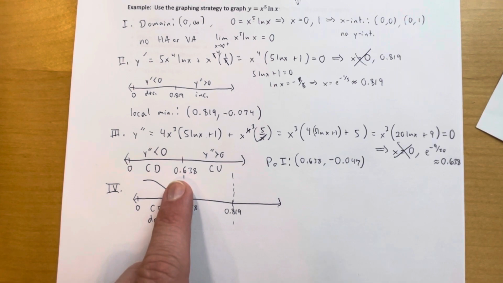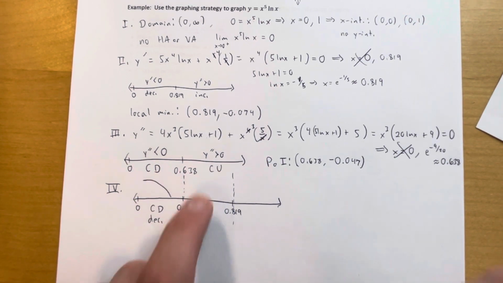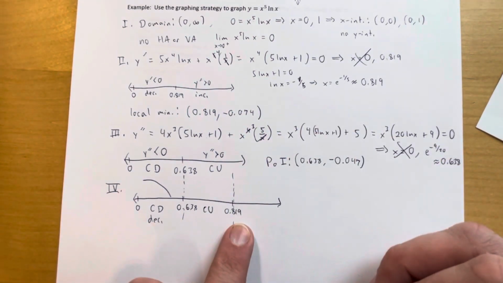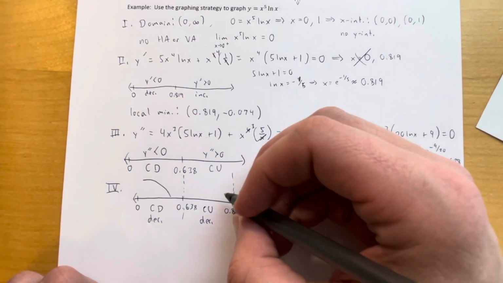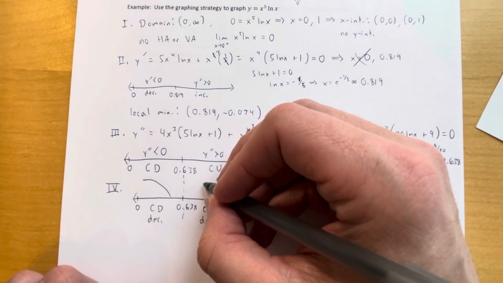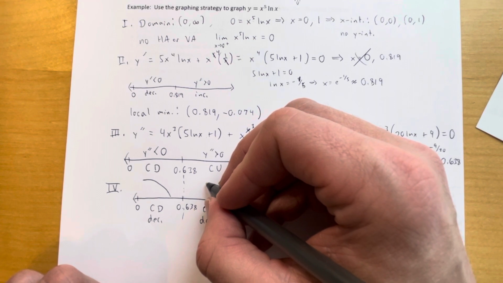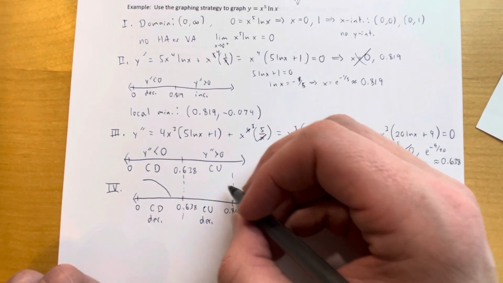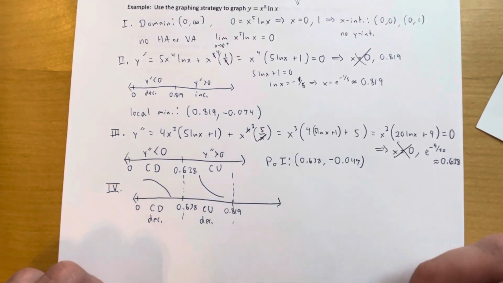Here, we're between 0.638 and 0.819, so we're larger than 0.638. We're concave up here, but we're still less than 0.819, so we're still decreasing there. Concave up and decreasing, what would that look like? Well, if we're concave up and decreasing, that's going to look kind of like this. So again, decreasing but concave up.